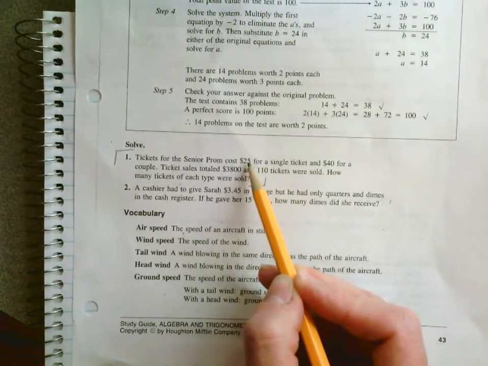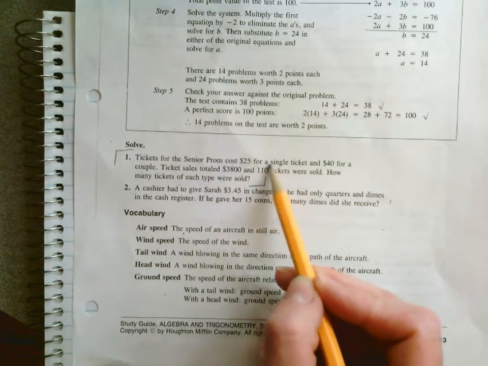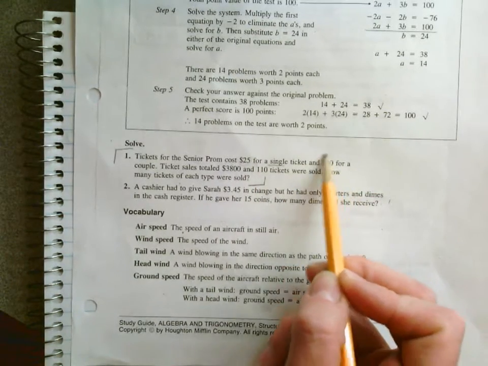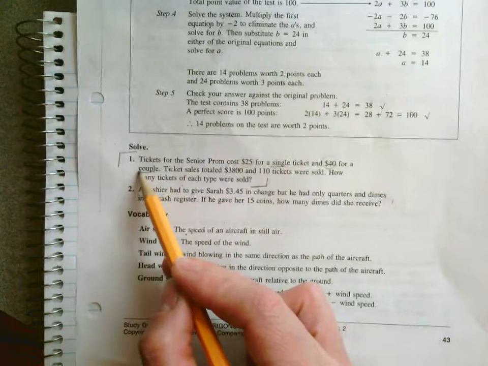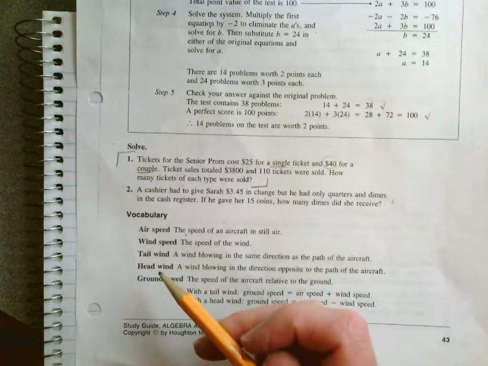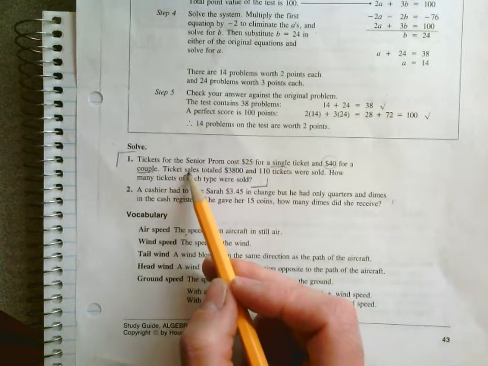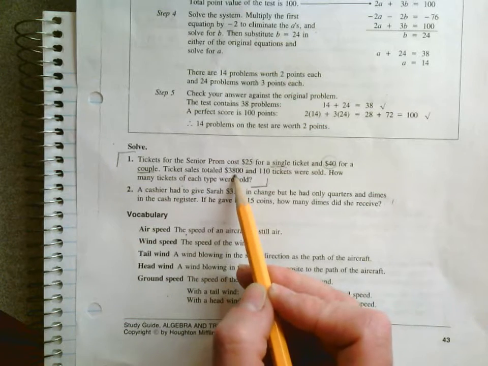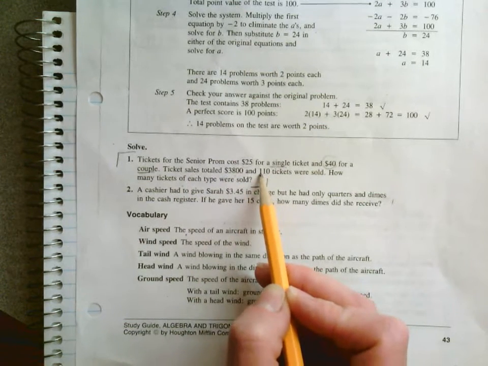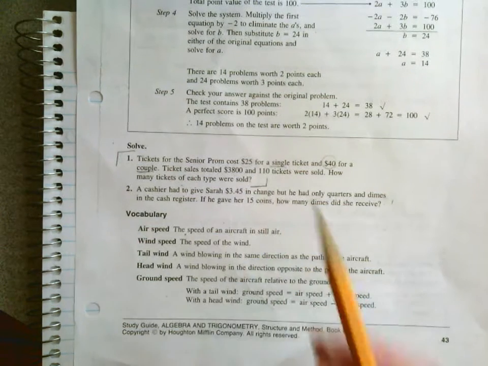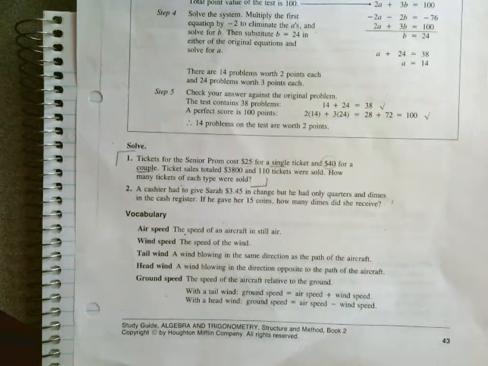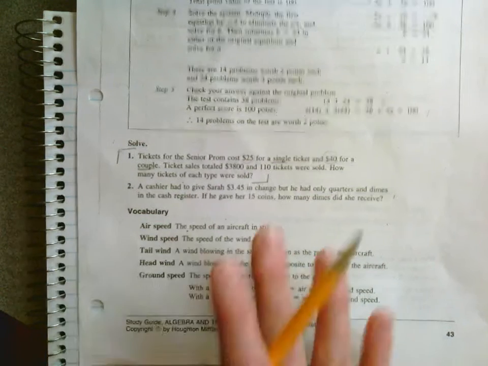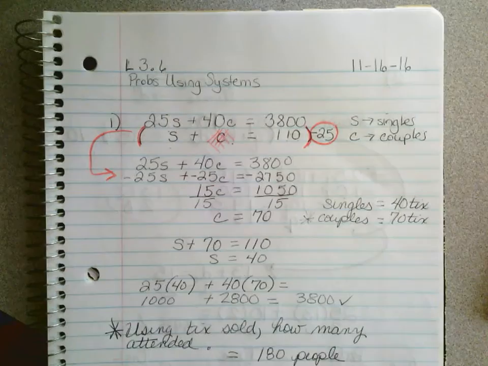Tickets for the senior prom were $25 for a single and $40 for a couple. We're just talking about tickets here. The amount of money was $3,800, and the total number of tickets was 110. Using the things we know about the story, we can figure out how many of each type of ticket were sold. And here's how it looks.